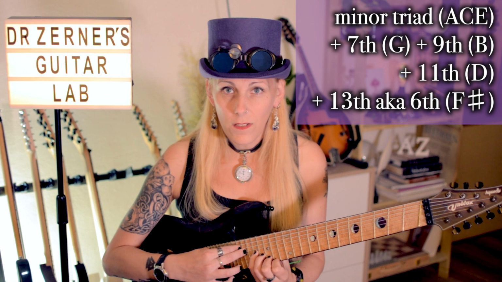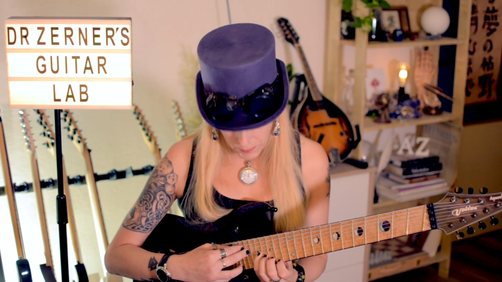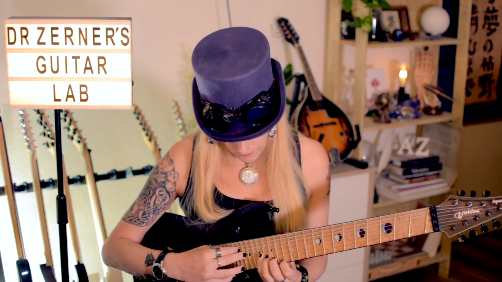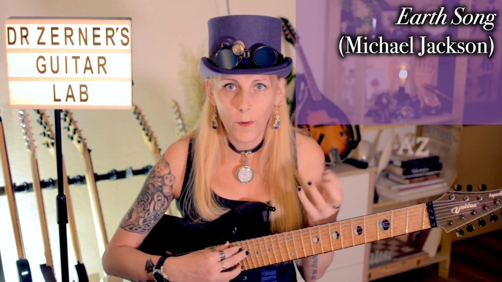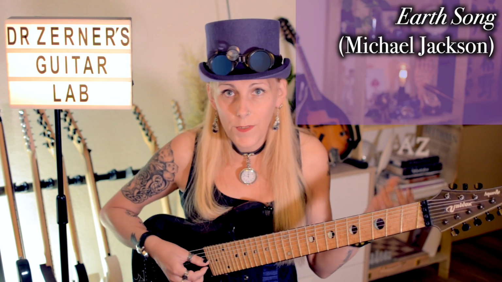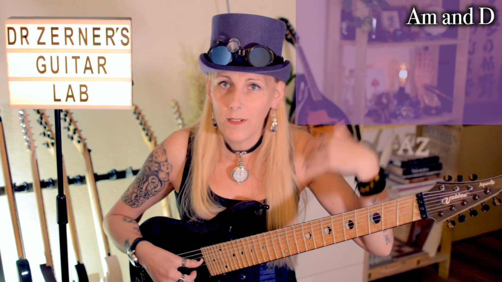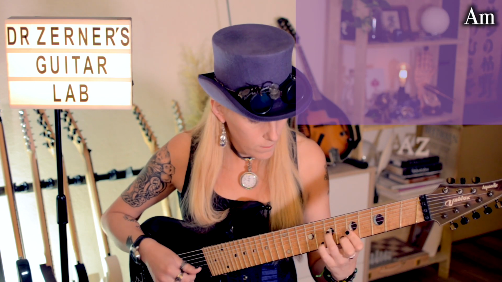And here, instead of giving this anxiety like in the minor 6 chord with the major 6 interval, here it's supported by a bunch of other notes, and they somehow interact with it and make it a little bit more fitting. And this chord has always reminded me of Earth Song by Michael Jackson, where we have a sequence of A minor and D major repeating.